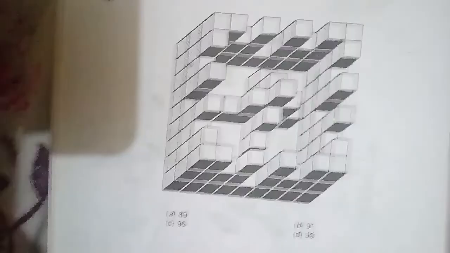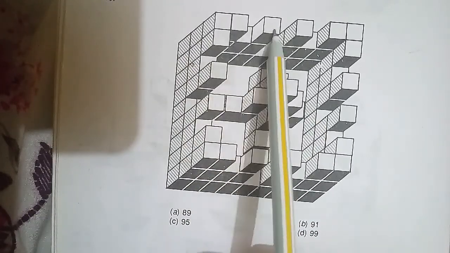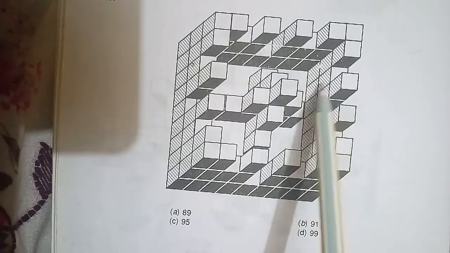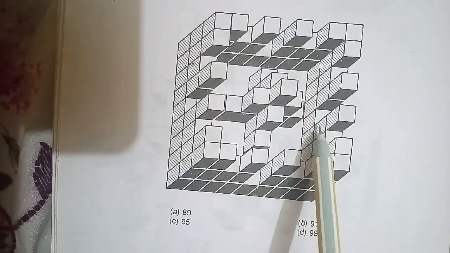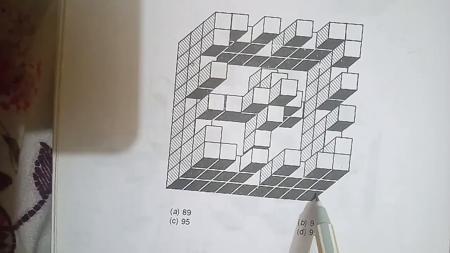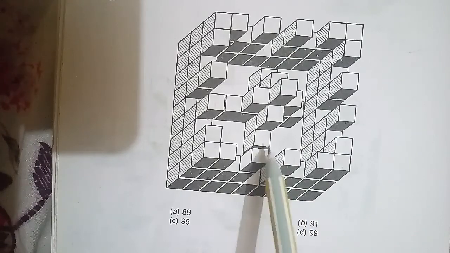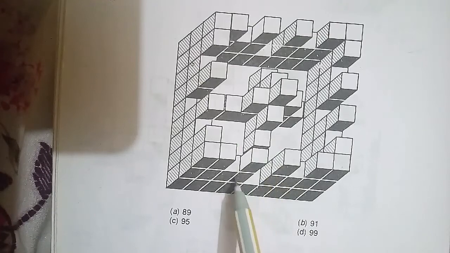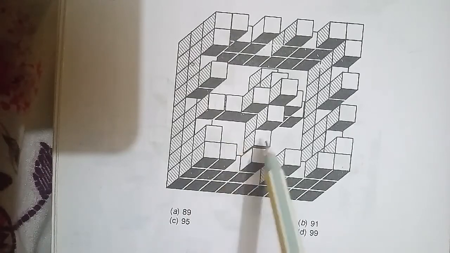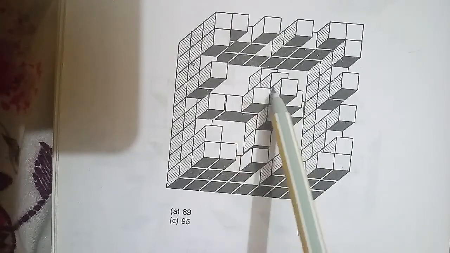So in the same figure, in the figure there are 21 columns containing 3 cubes each, 12 columns containing 2 cubes each, and 8 columns containing 1 cube each.